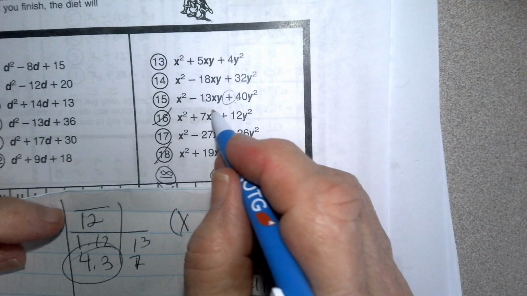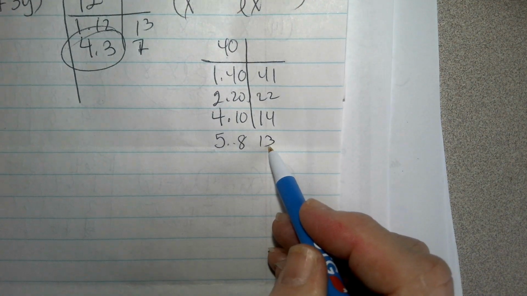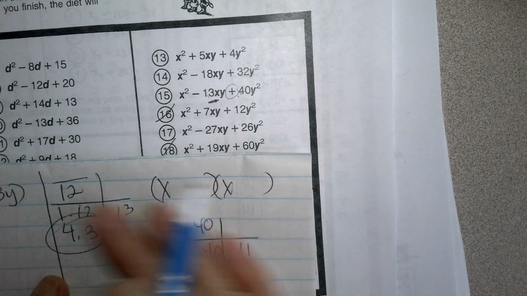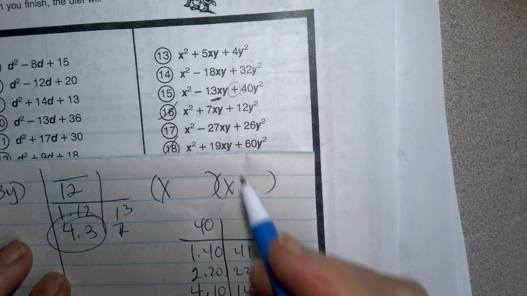Is that what we need? That's what we need. So they have to sum to 13. So that is your factor. Again, you should be writing this on your lined paper. You can't just go down to the puzzle.